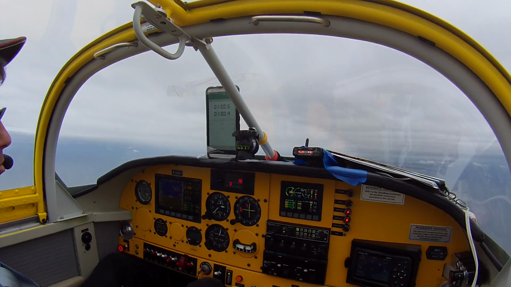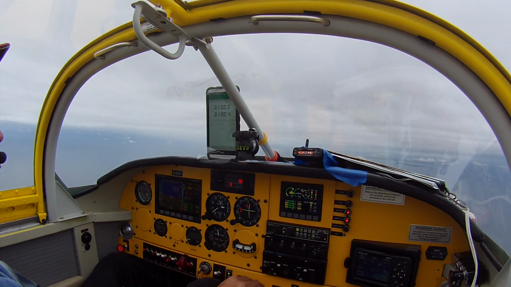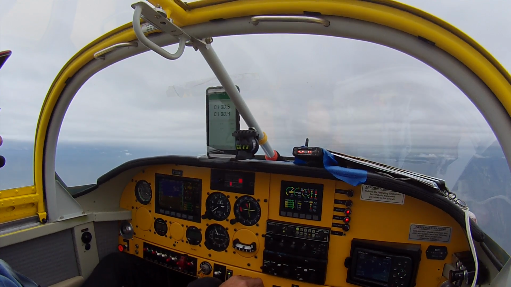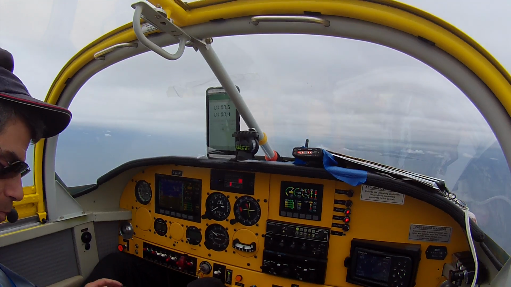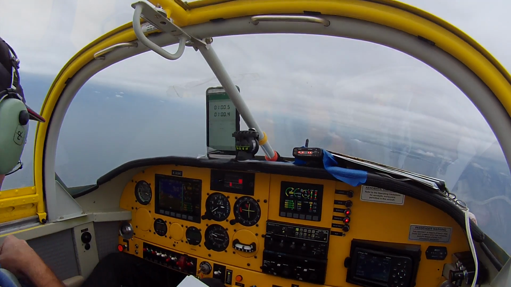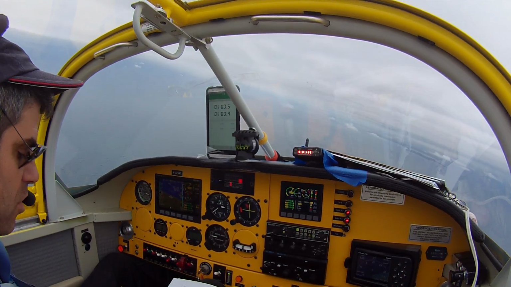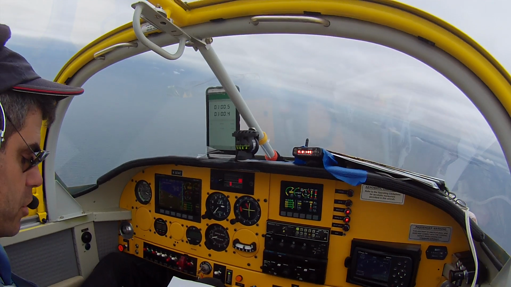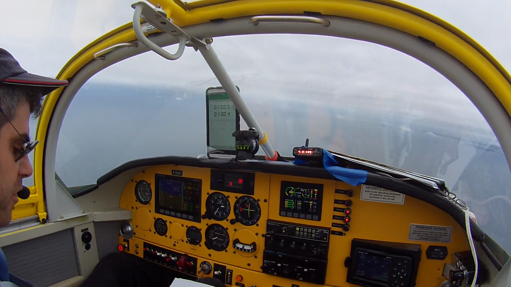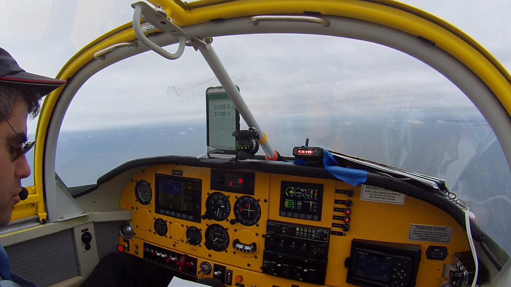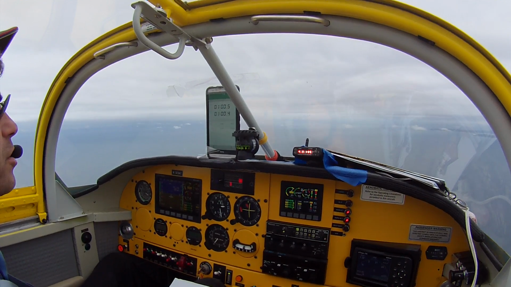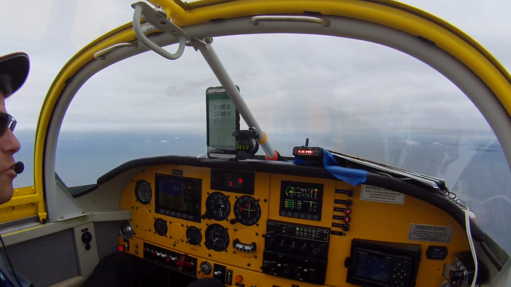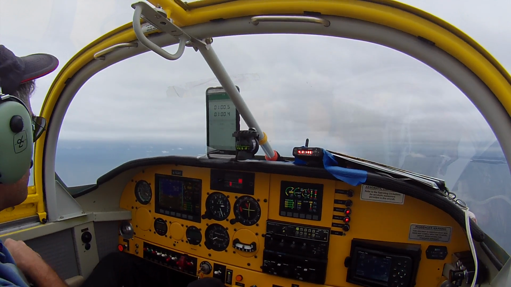Power back up. And level off. Trim hands off flying. Let the engine cool off a little bit. Looks like we gained 1,400 feet per minute. And 3,400. So basically at 110 knots we're getting, oops, traffic on the TCAS.